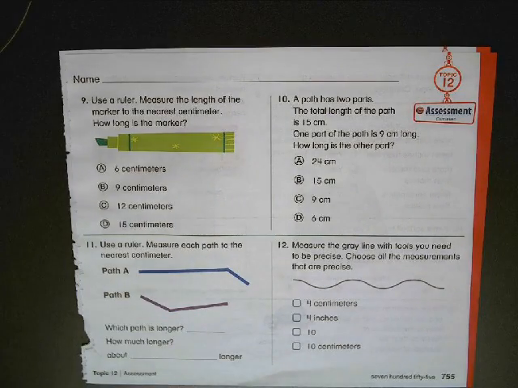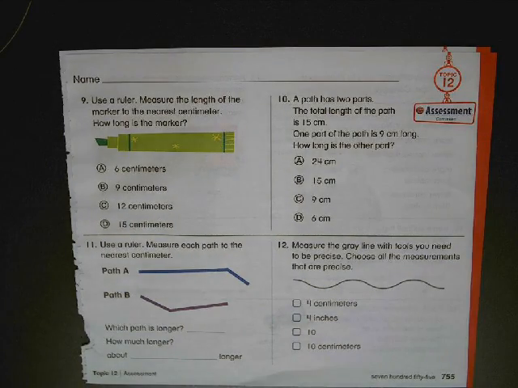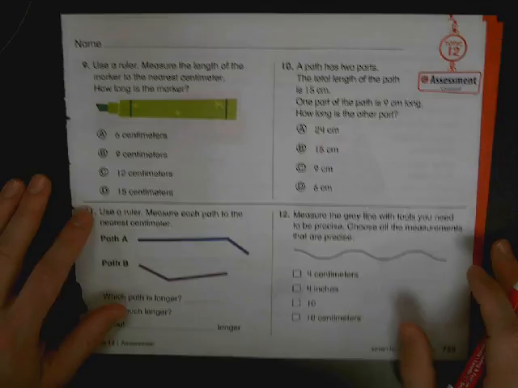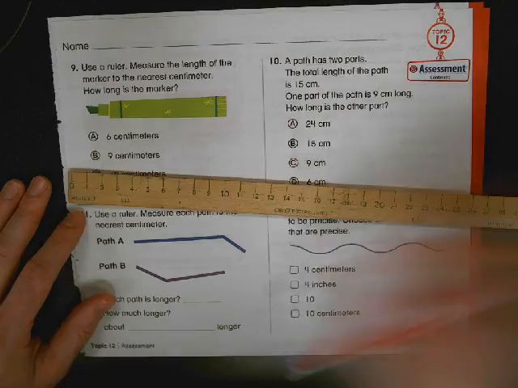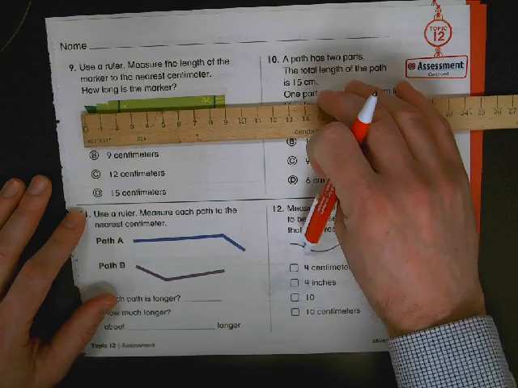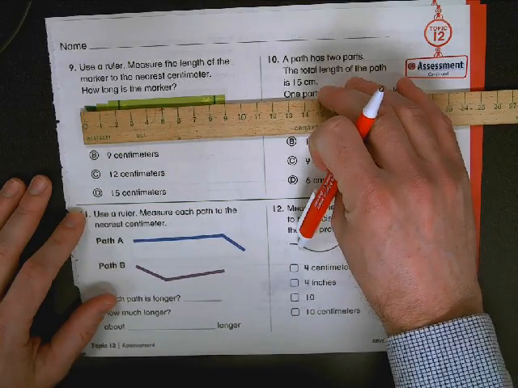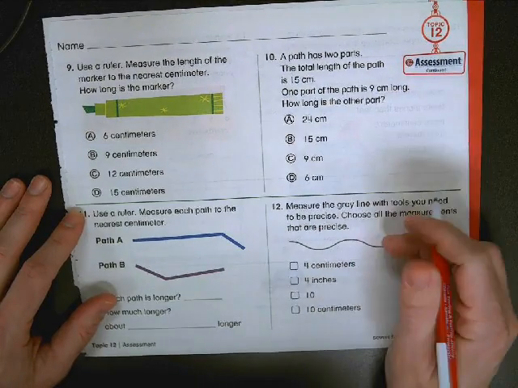That's the first 2 pages. Next page, number 9. If you need to pause at any point just to answer questions, go ahead. Use a ruler to measure the length of the marker to the nearest centimeter. Make sure you're in centimeters, not inches. That'll change the dynamics there. Find the centimeters. Start at the 0.